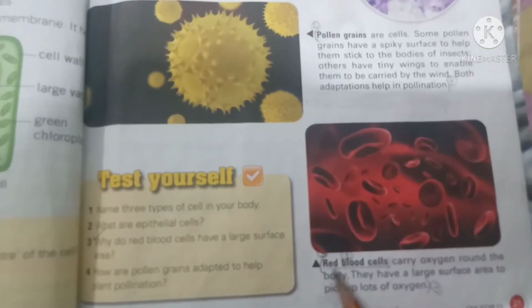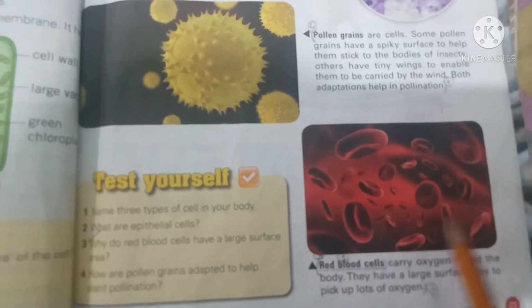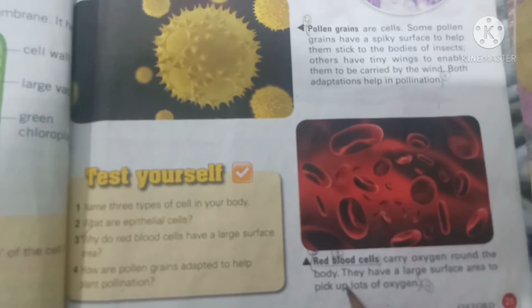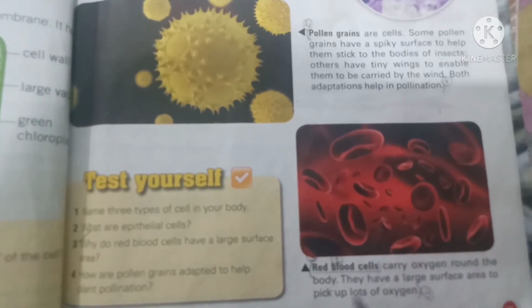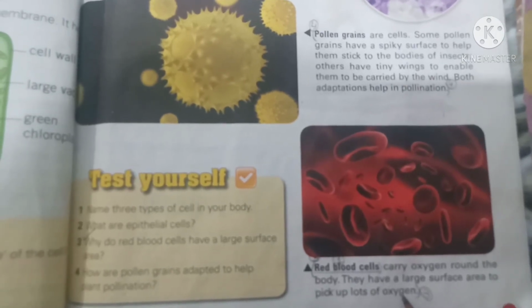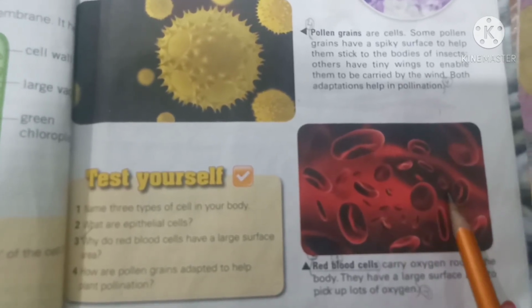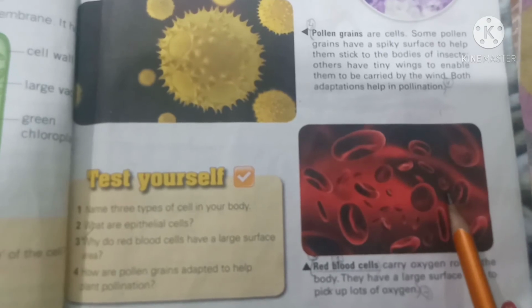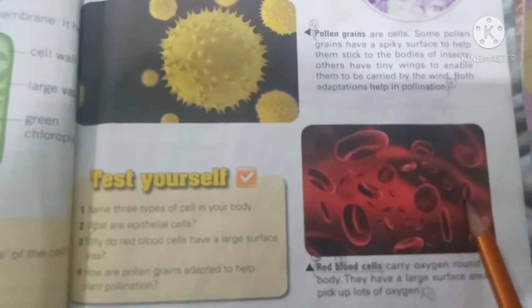The next one are the red blood cells. What is the function of red blood cells? Red blood cells carry oxygen around the body. They have a large surface area to pick up lots of oxygen. So the main function of the red blood cells is to pick up the oxygen. This oxygen is carried by red blood cells and then transferred to the whole body.